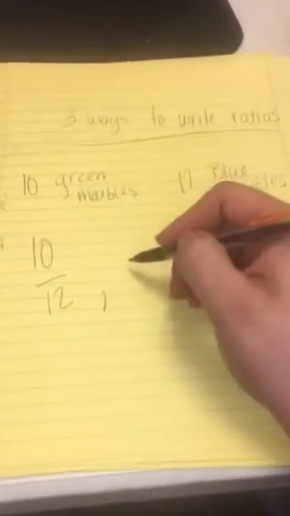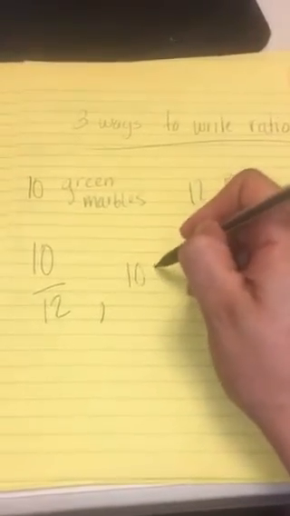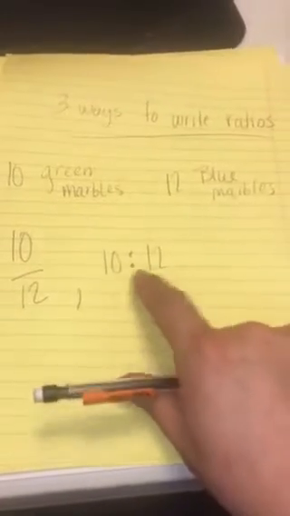So we'd have 3 to 12. So it's like fraction form. We have, what did I say, 10? It's 10 to 12, excuse me, not 3 to 12. So 10 to 12, like in fraction form. And then you would have 10, and this also means 10 to 12.